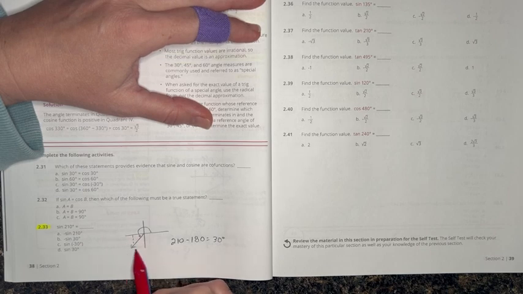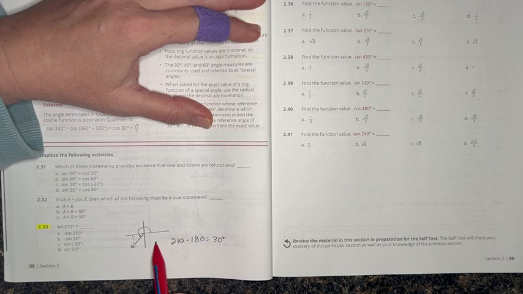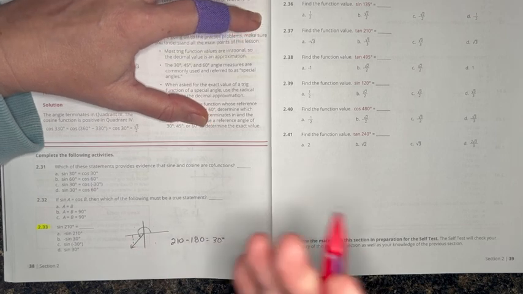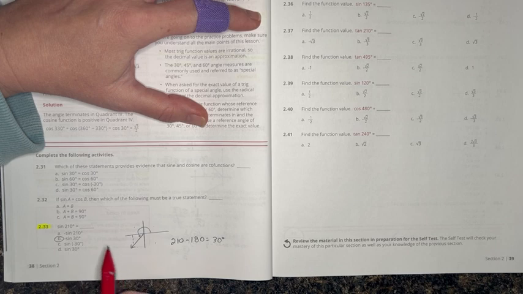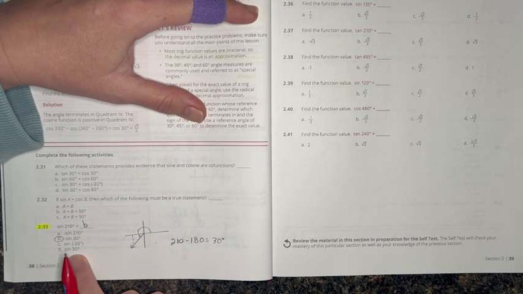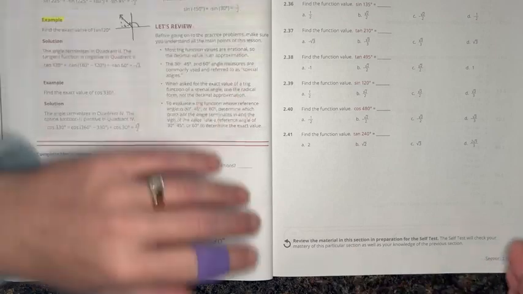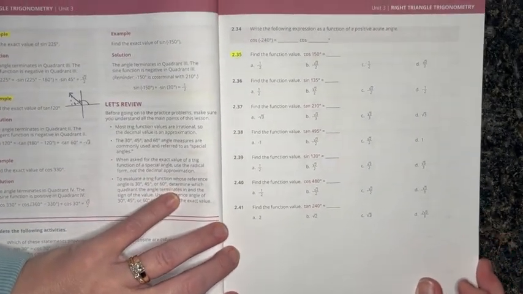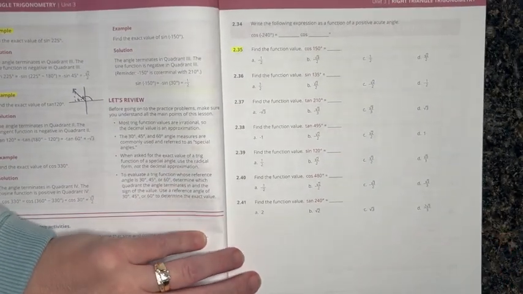Tangents are the only thing positive here. Remember, all students take calculus, so tangent is the only thing positive here. So my sine is going to be negative, and it's going to be answer B. Keep the negative on the outside. The sine of negative 30 is not what you're looking for, okay? So answer B.